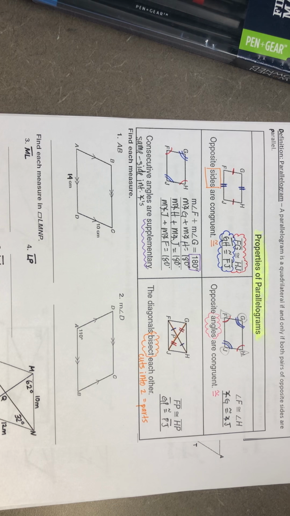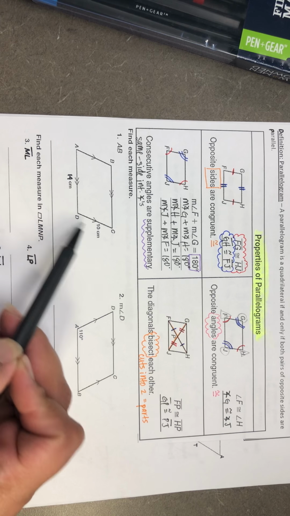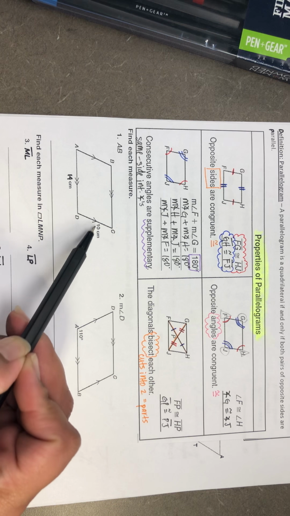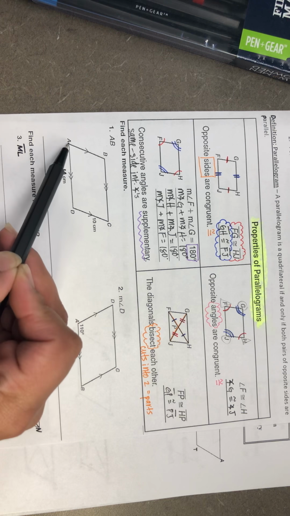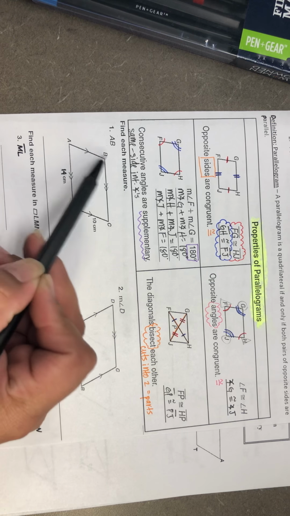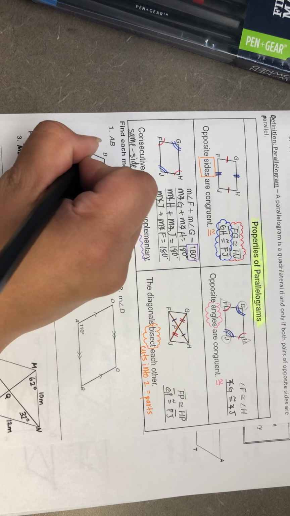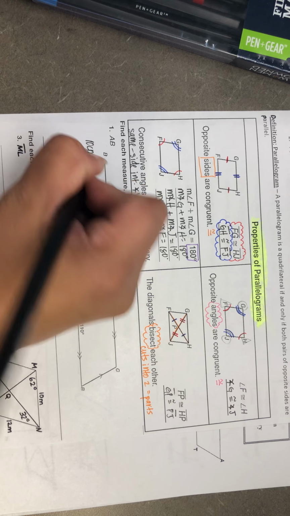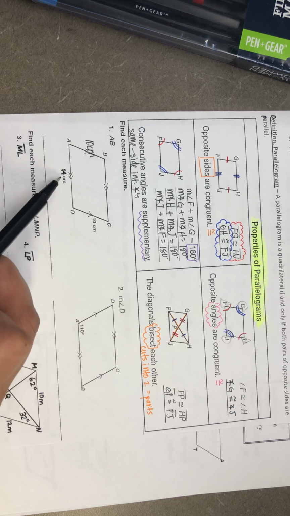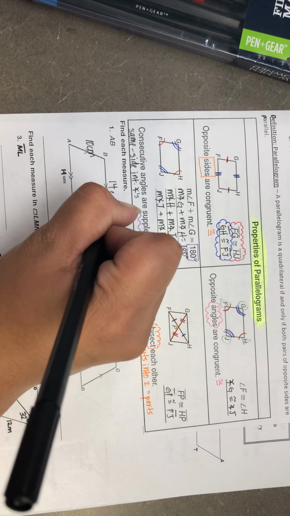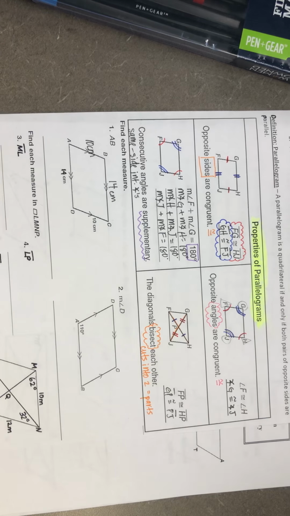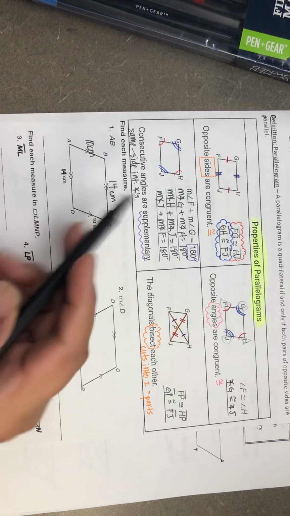We need to know what the length of AB is, and how we can figure this out is by looking at what we have. We have that CD is 10 centimeters. So the opposite side would be over here, AB or BA. This side is congruent because it's opposite, 10 centimeters. Now, if this bottom one is 14 centimeters, what's the top? 14 centimeters.